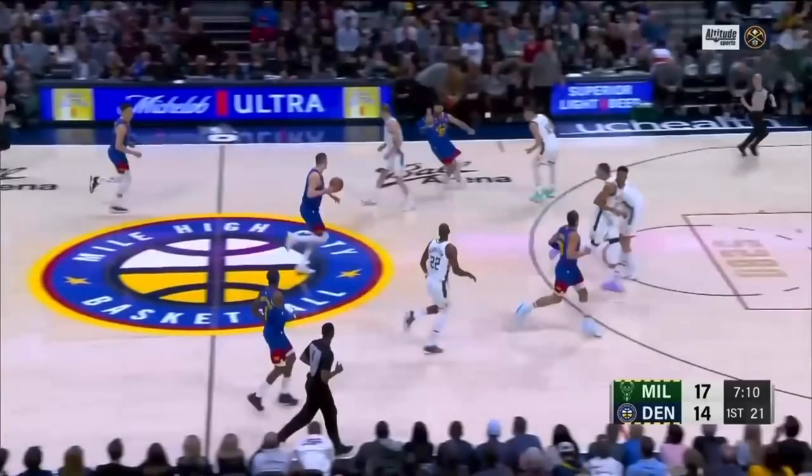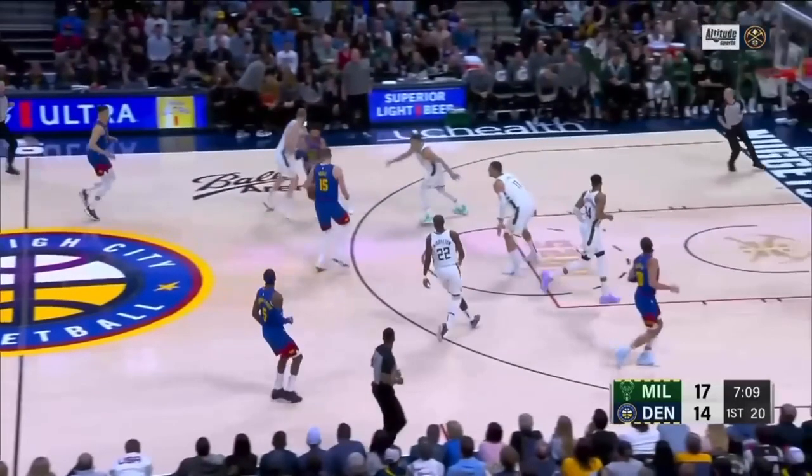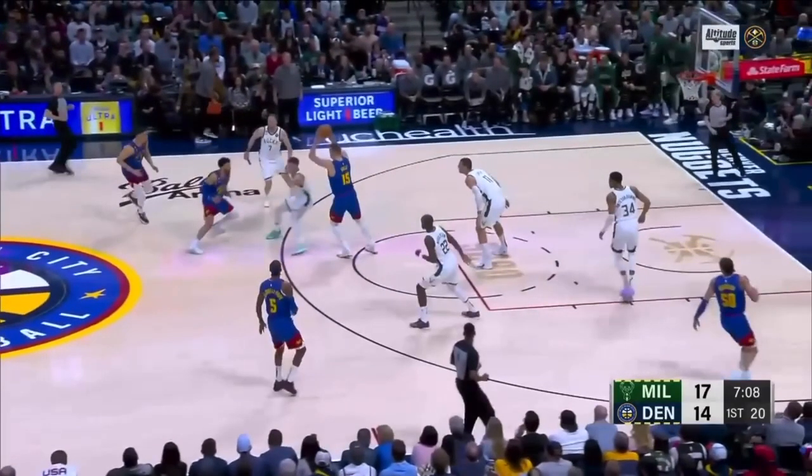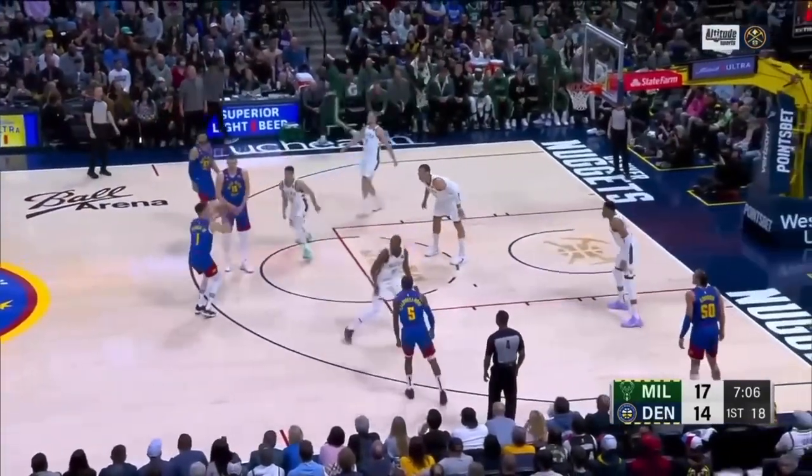What is Joe Ingles doing here? Okay, Jamal Murray's setting a flare screen, but your man is out here. So why are you trying to get ahead of a flare screen when your man is not even coming off the flare screen? So now that gets you leaning this way, and you're not able to guard Michael Porter anymore.